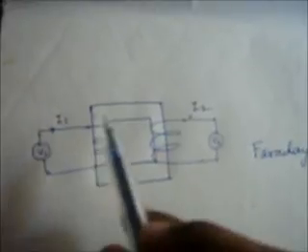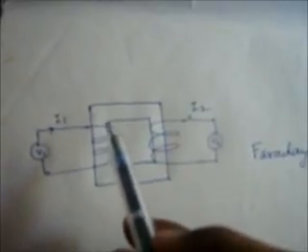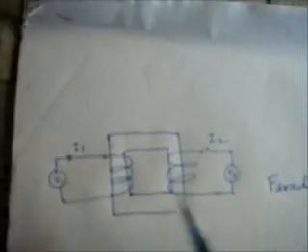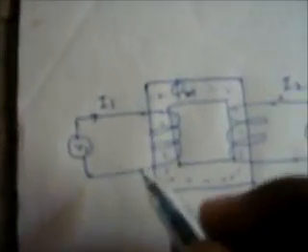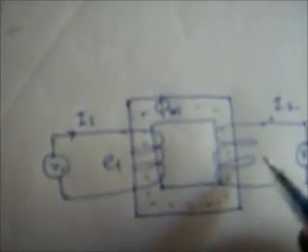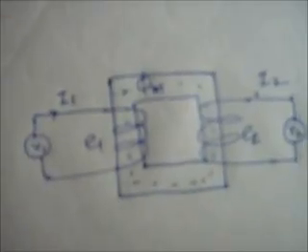V1 across coil 1 produces flux phi m, which is established in the core. This flux links from the primary side to the secondary side, let it be phi m. Voltage induced in the primary side is E1 and voltage induced in the secondary side is E2.